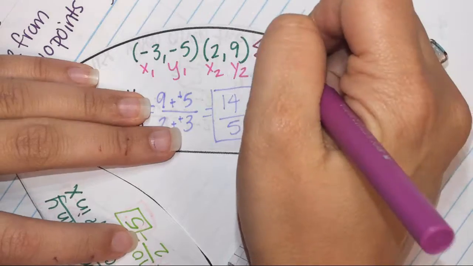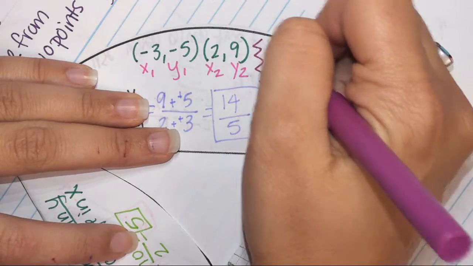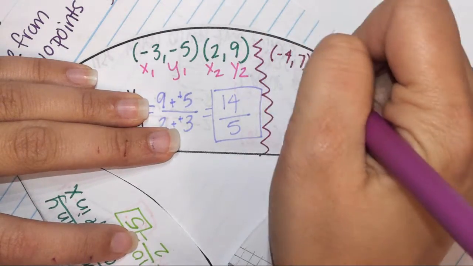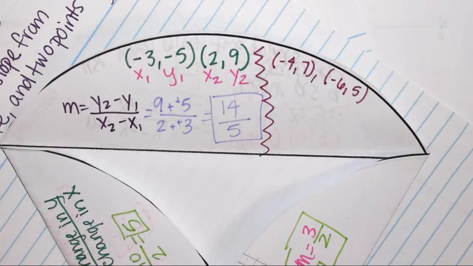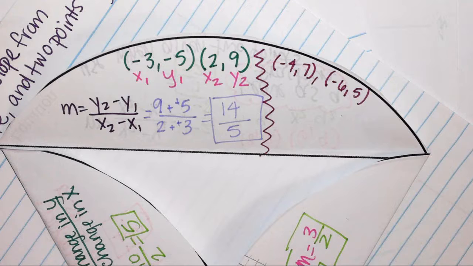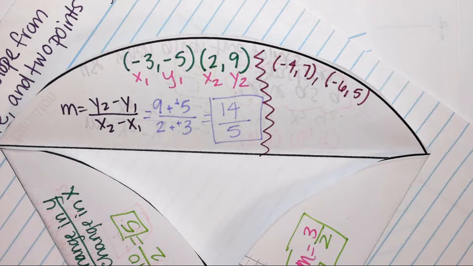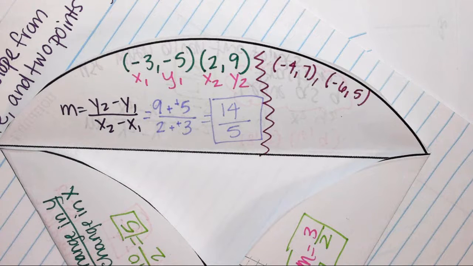Okay, my points are going to be -4, 7, and -6, 5. And we're going to do this one together. Okay, can you try fast? Because we got other stuff to do. Go. -4, 7, -6, 5. You have 1 minute.